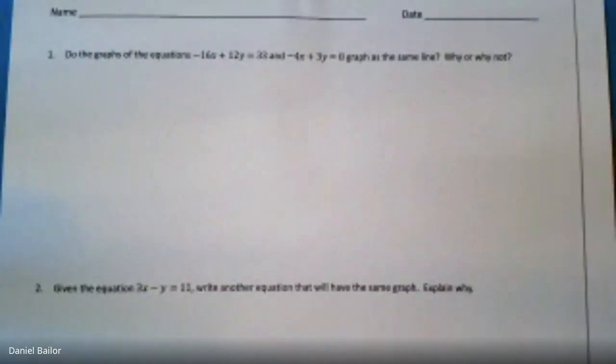Remember to ask me for help if you're struggling, if you need more guidance, or even if you just want me to check your work, you just have to ask. When you're done with this exit ticket, make sure you take a picture of it and turn it into the Google Classroom so that I can see that you understand this lesson.